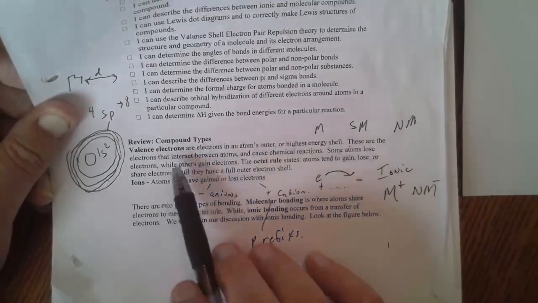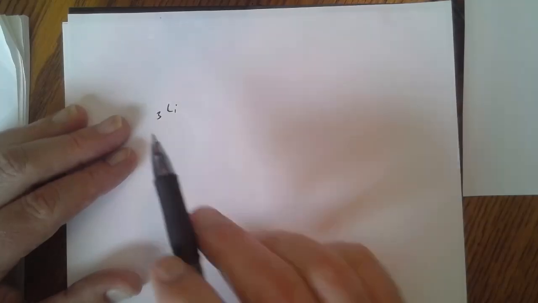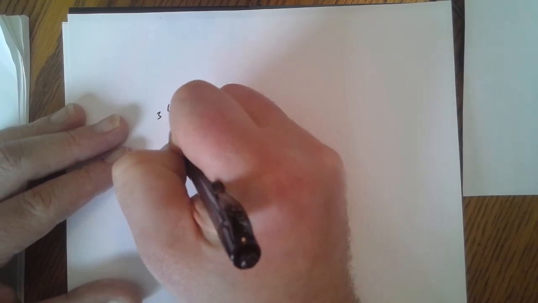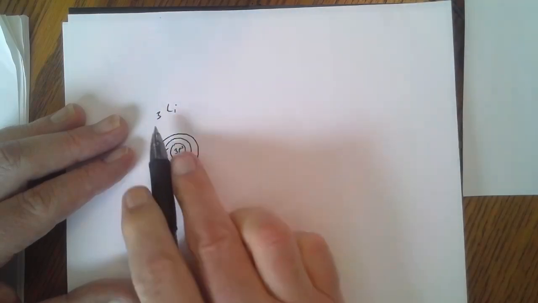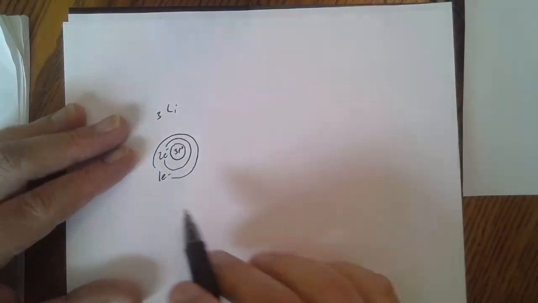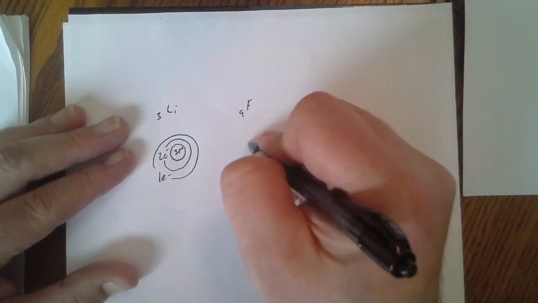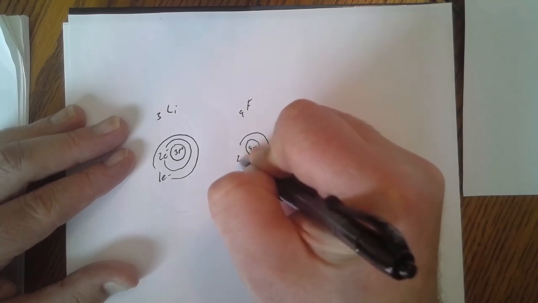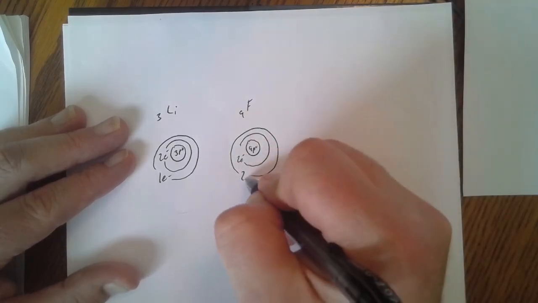So let's go ahead and review real quick valence electrons. If we're talking about an element, for example, lithium, it has 3 protons and thus 3 electrons. Protons are in the nucleus. Remember, 2 electrons in the first energy level, and then we only have 1 left over, so 1 electron in that energy level. If we have something like fluorine, it has 9 protons and thus 9 electrons. We have 2 electrons here. 2 from 9 is 7 electrons.